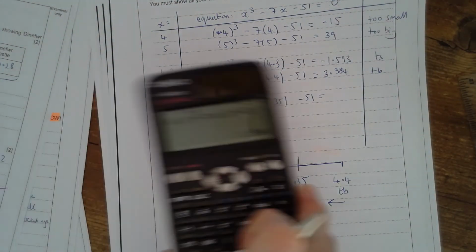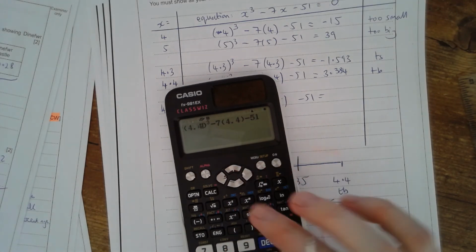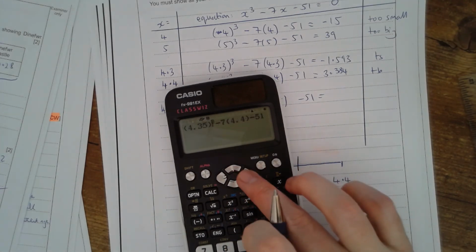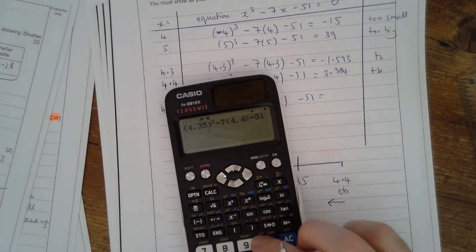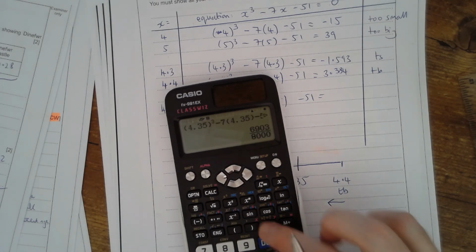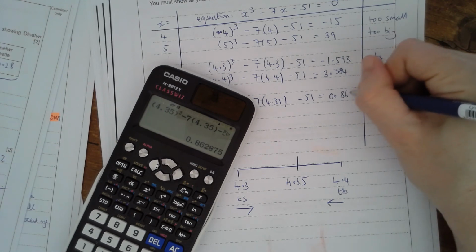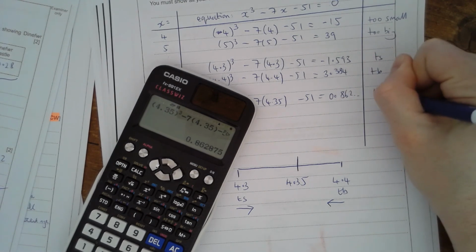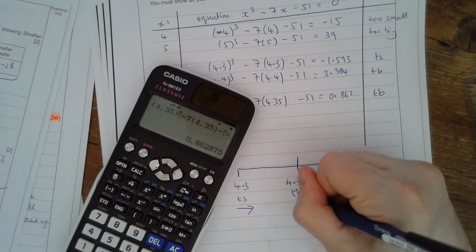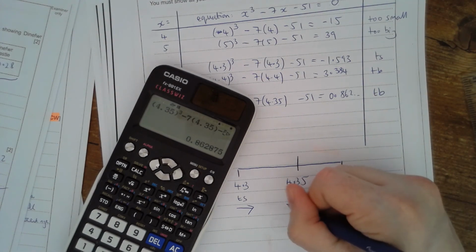So again, using my calculator, all the hard work is already done. Delete the 4 and change it to 35 in both brackets. And I get the answer 0.862 and so on, which is positive, so it's too big. That answer is too big, so I must try a smaller number.